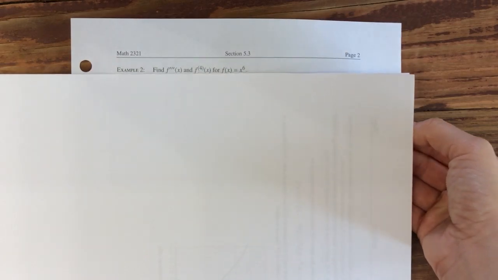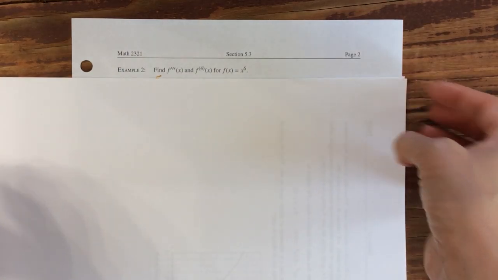Okay, so now we've got page 2, more examples. So we're going to find the third and fourth derivative for x to the 6th power. So how do you suppose we're going to do this?